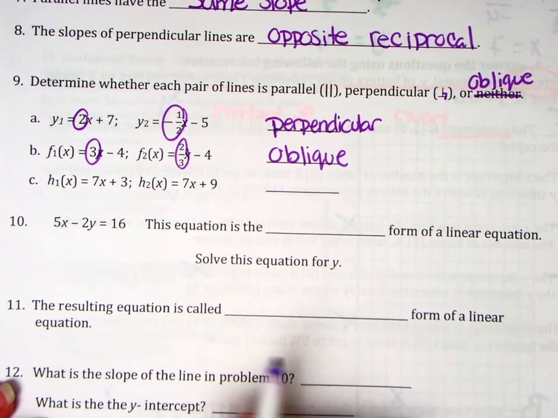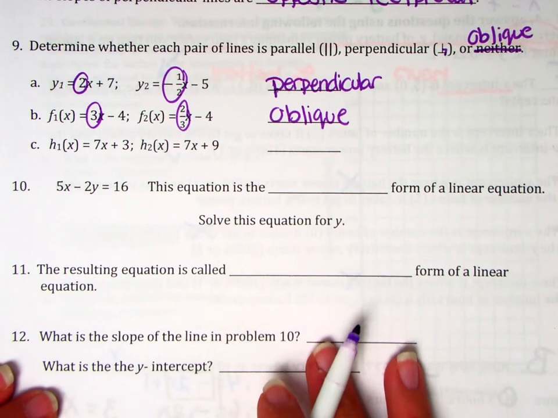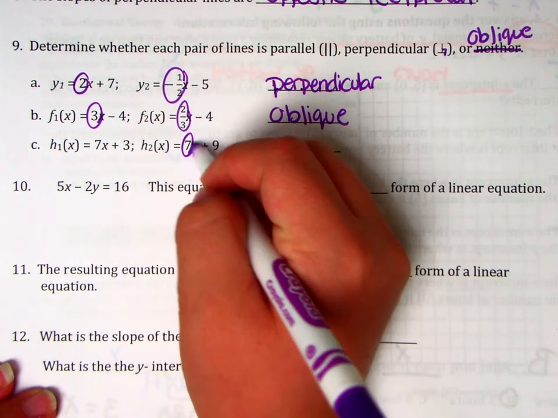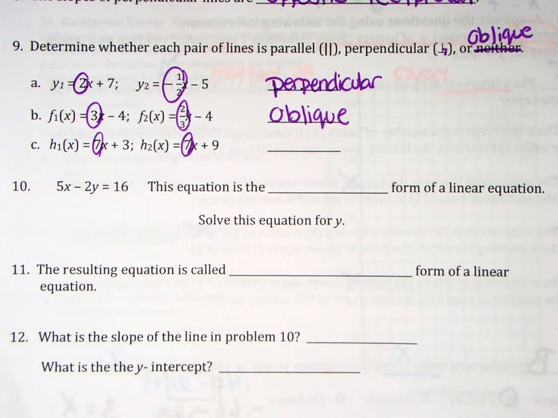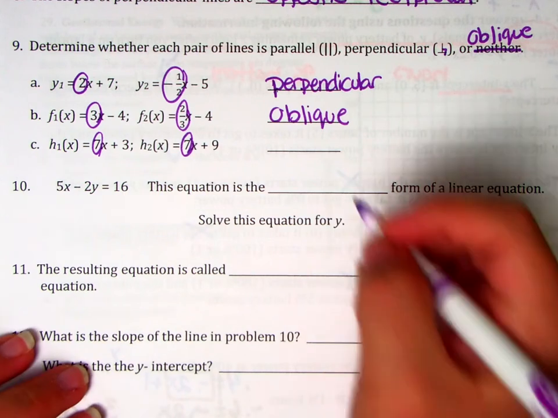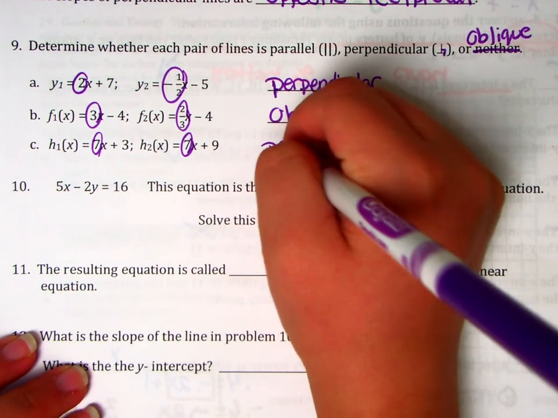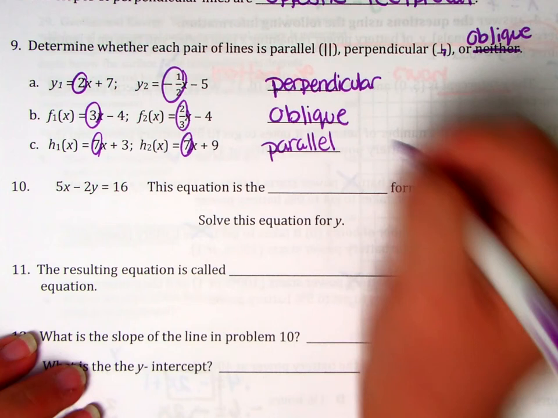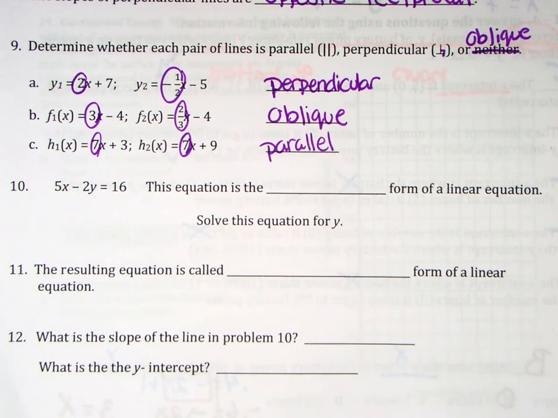Last one right here, number 7. I'm sorry, letter C. Our slopes are 7. So yeah, both of them are exactly the same. What do we know about slopes that are the same? They're parallel lines. Alright, so we're done with the whole recap of parallel perpendicular.